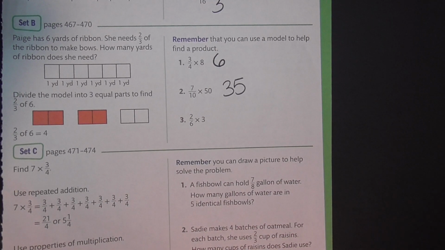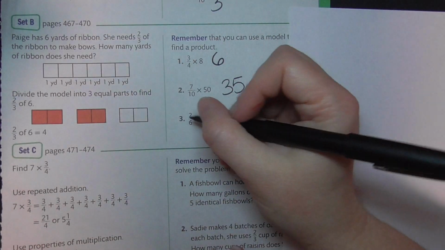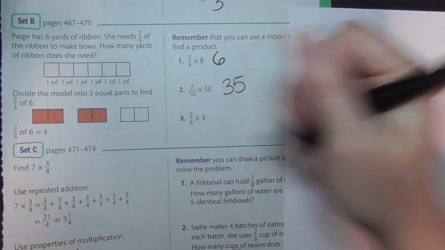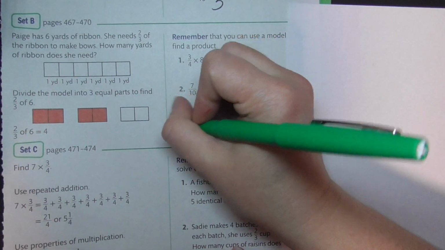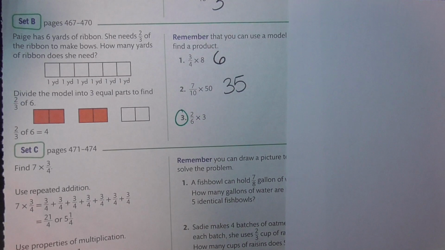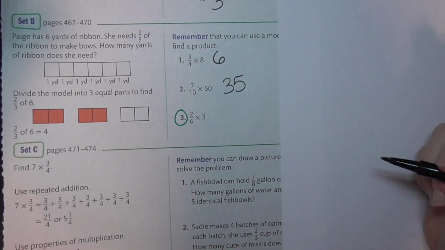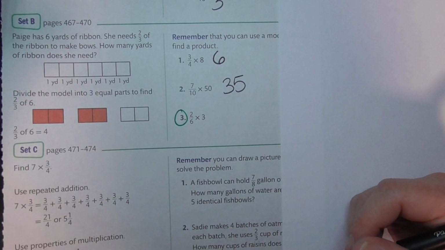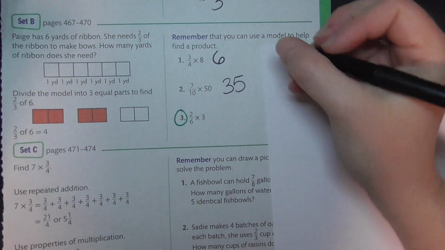Okay, number 3. Why don't you guys go ahead and pause the video and try to do this one on your own. Go ahead and try it on your own and unpause the video when you're ready, and we'll work it out together.